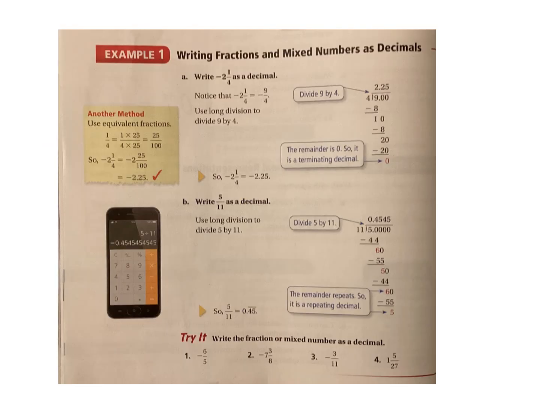Let's do some writing fractions and mixed numbers as decimals. What you have here is a mixed number, negative 2 and 1/4. We're just going to write that in a new way, keeping the same value. It's always going to be negative 2 1/4, but instead of a mixed number, let's write it as a decimal. First thing I do is convert that to an improper fraction. So 4 times 2 plus 1 is 9, 9 over 4, which is negative 9/4.